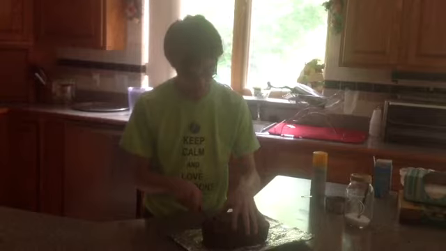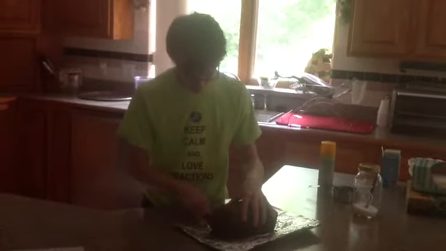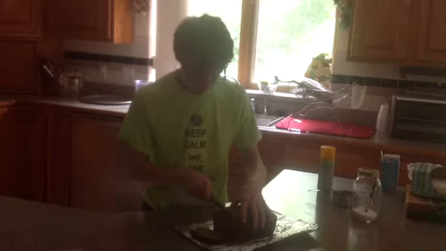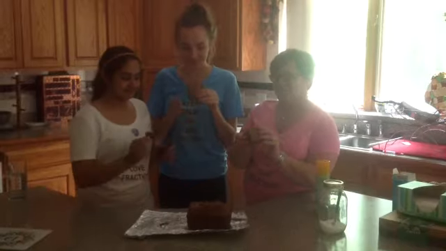Oh, yummy, yummy. Can't wait to eat the banana bread now that it's cooled down a bit. Yummy. Learning with fractions is lots of fun. And delicious.